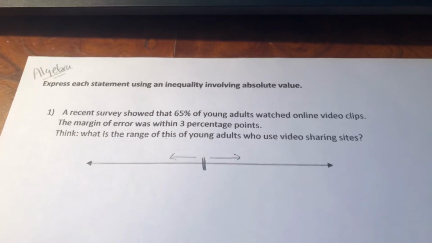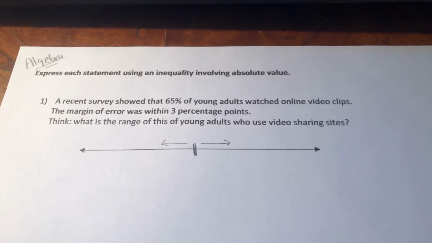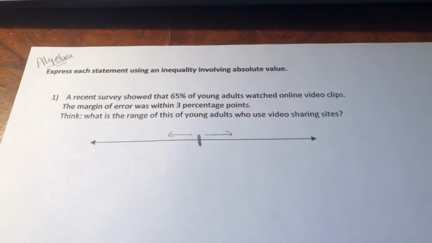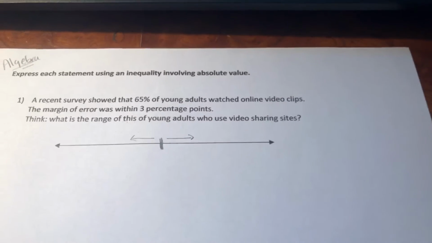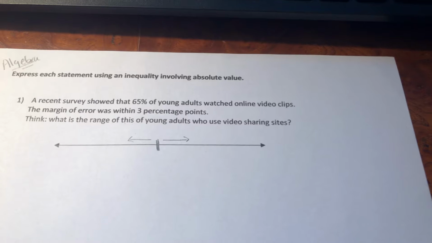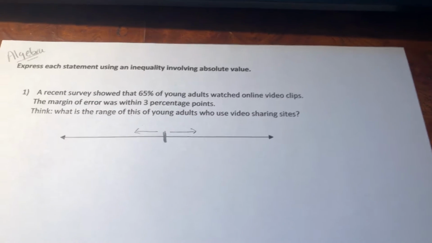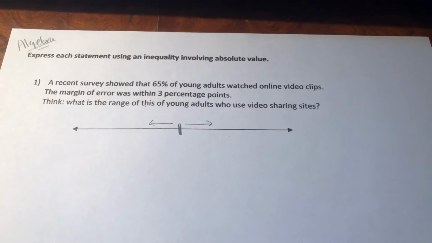This is for my algebra students for today's lesson, which is, I believe, 5.5. We need to express each statement using an inequality involving absolute value. So I'm going to give you two examples.